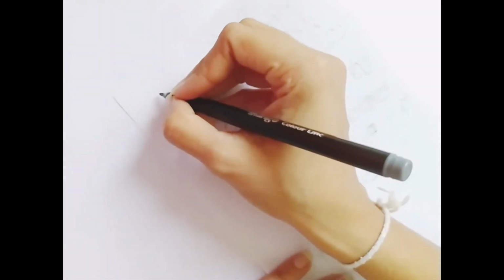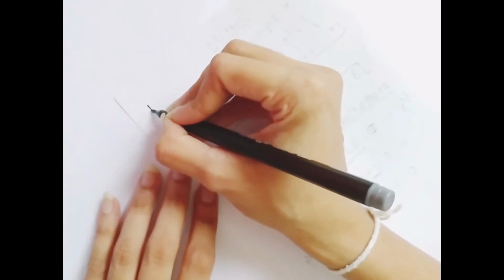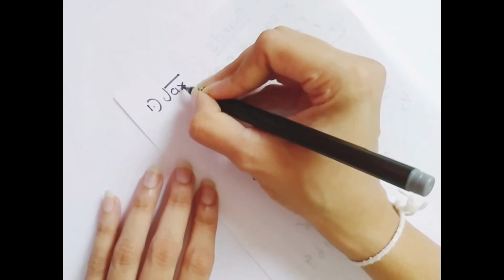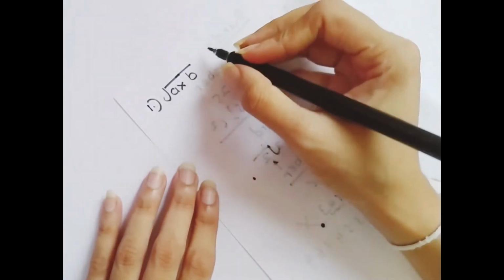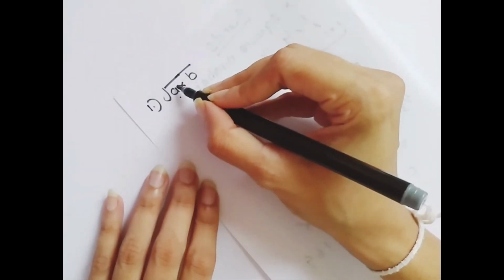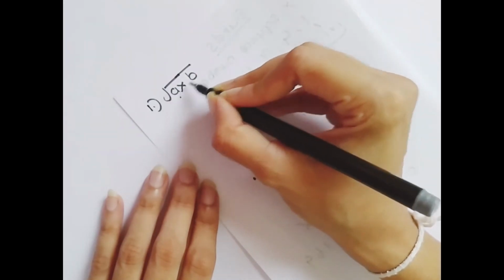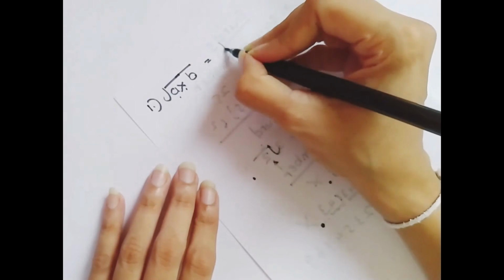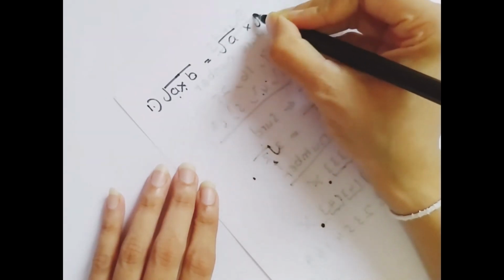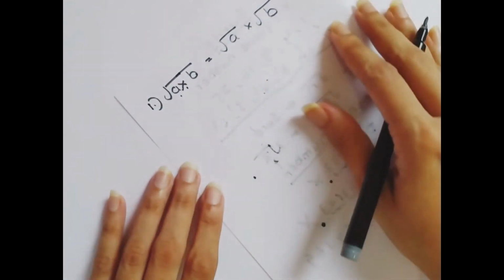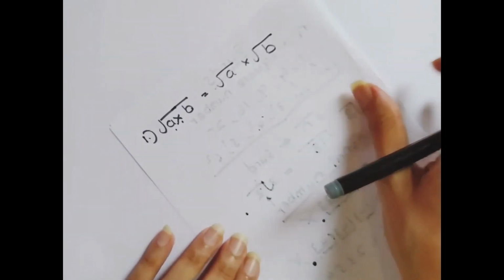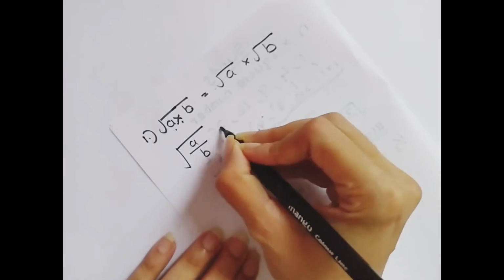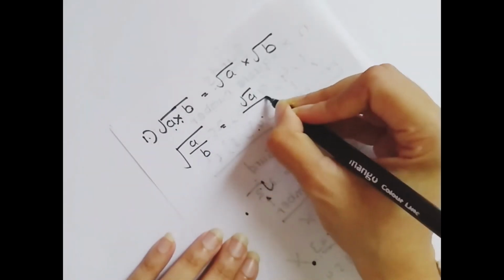So the first rule is, this I explained in my previous video under the examples. If it is a root and inside there are two unknowns with the multiplication sign, then you can write it like this. And I told you in that video also, if it is a division, then again you can write it separately like this.